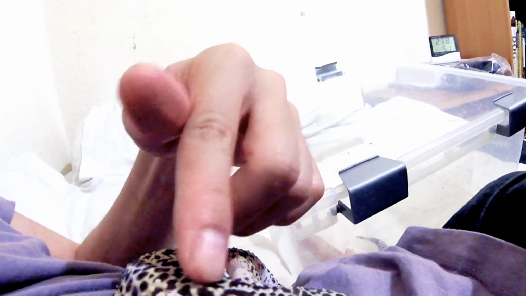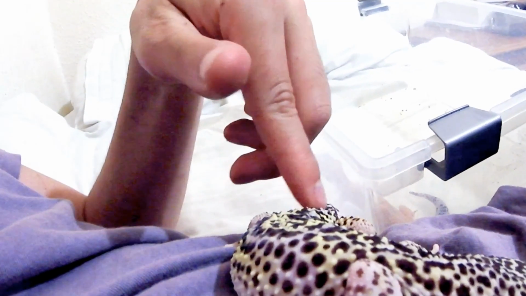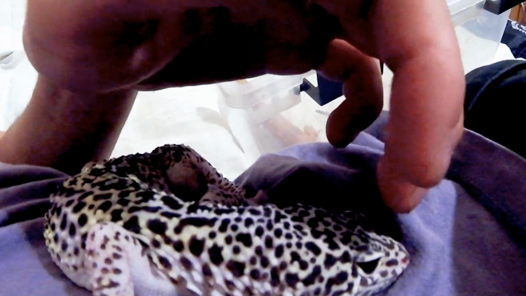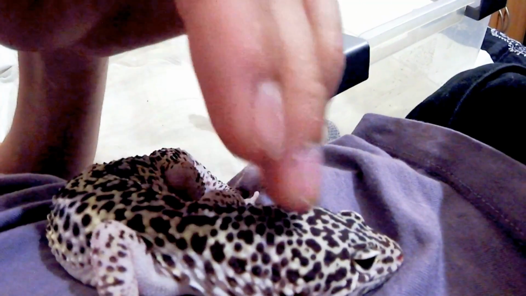I prefer it if you stroke the head rather than the body. They don't like being touched. You can see how it kind of arches up a bit. On the head they don't mind it. I like it if it's in front, where they can see you. If it's behind them, it sort of scares them a bit.